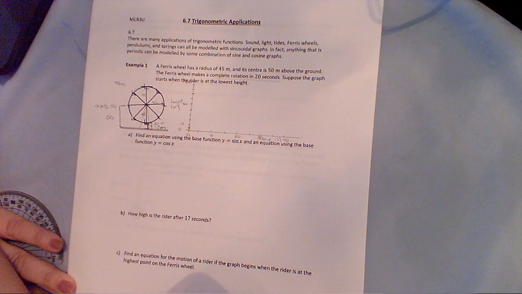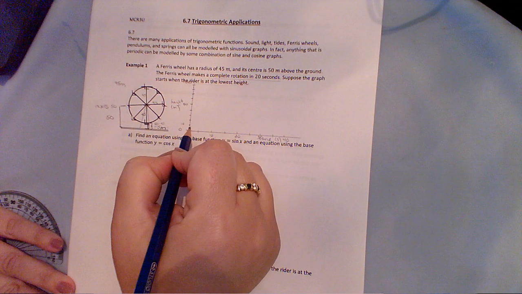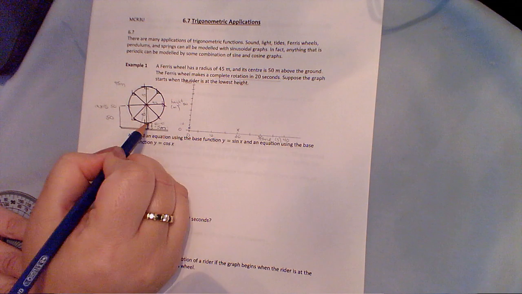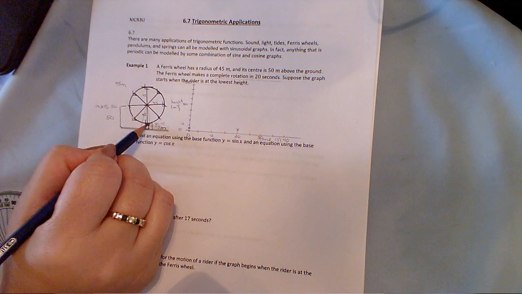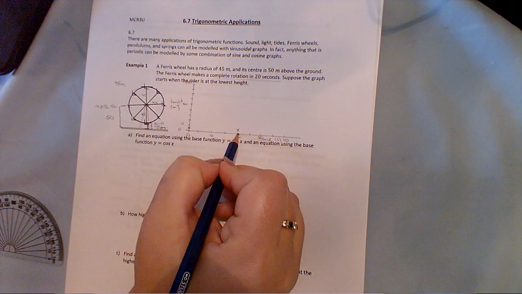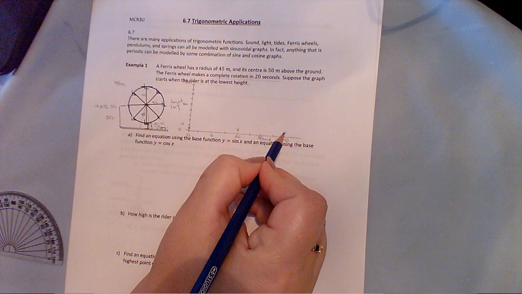Now, when are they going to get back to this point again? Well, it takes them 20 seconds to get back to that bottom car. When they got to sit down for the first time, it takes them 20 seconds to get back to that same height off the ground, right? So 5 meters again at 20 seconds, and again at 40 seconds if we continue, and we can go on for many, many cycles.